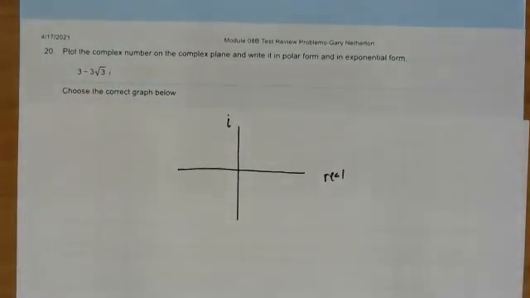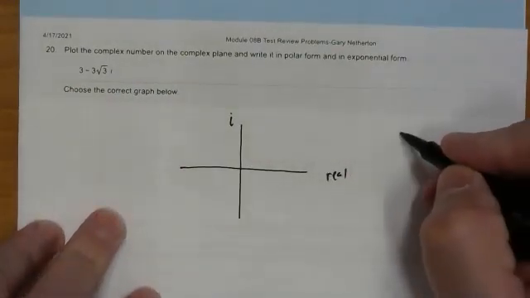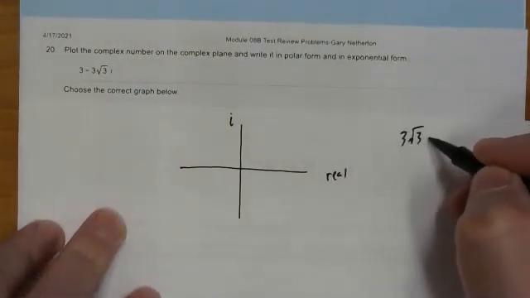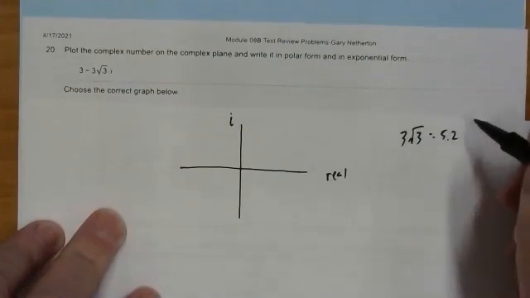Let me grab my calculator just to get an idea of the size of that number. 3 times the square root of 3 is around 5.2.